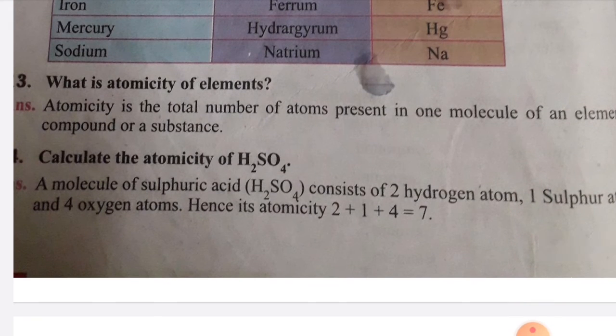And the 14th one: calculate the atomicity of sulfuric acid. H2SO4 means what? Sulfuric acid. So here, children, in H2SO4, how many atoms are present? Hydrogen 2, sulfur 1, oxygen 4. 4 plus 1, 5. 5 plus 2, 7. So the atomicity of sulfuric acid, how much? 7. So here you write the answer.